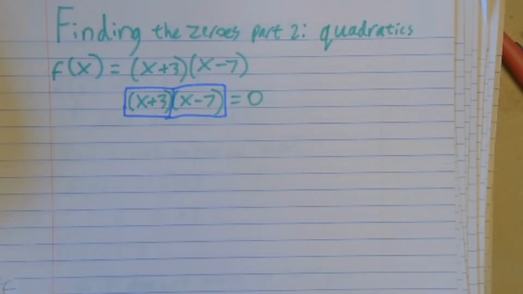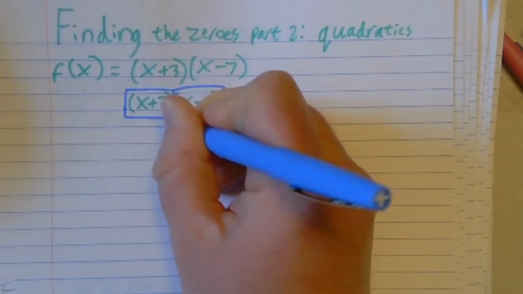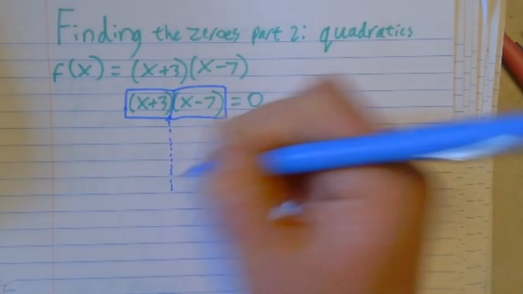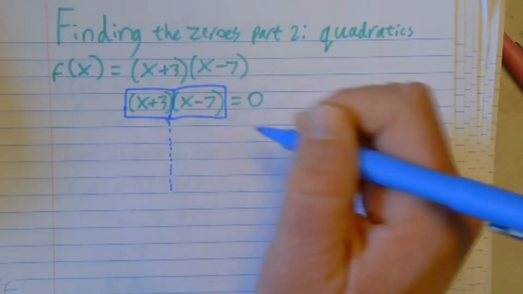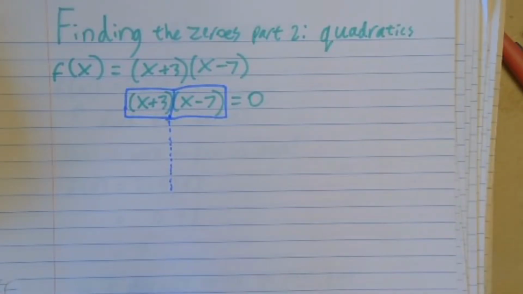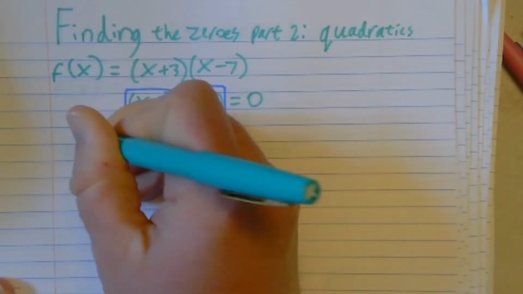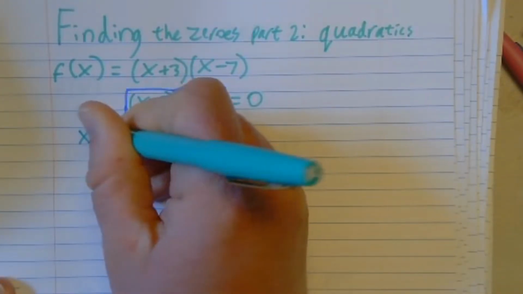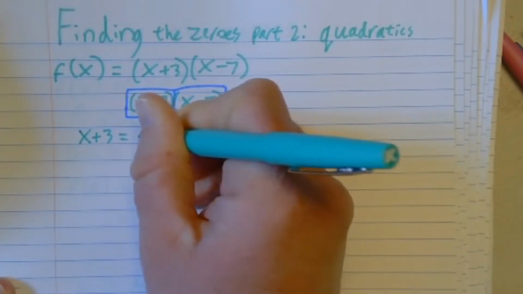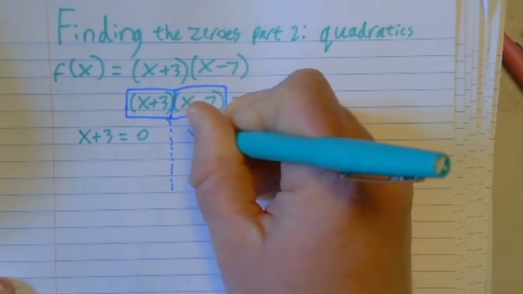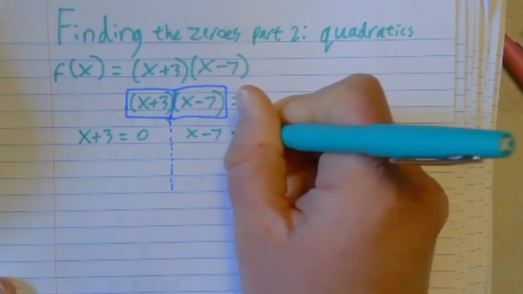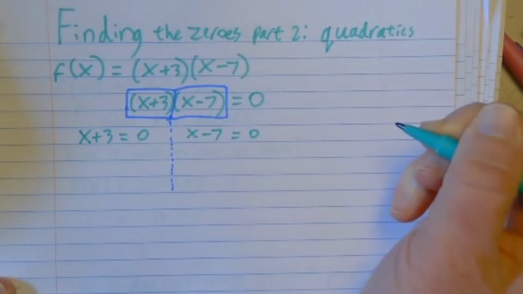So since that's true, I can break this into two smaller equations that are each equal to 0 using that zero product property. So I have x plus 3 is equal to 0, and x minus 7 is equal to 0.